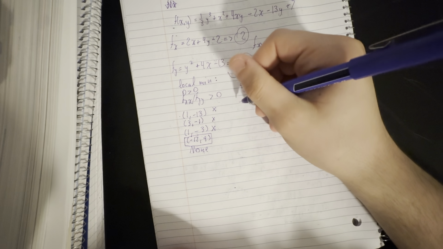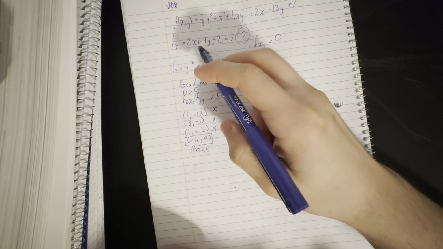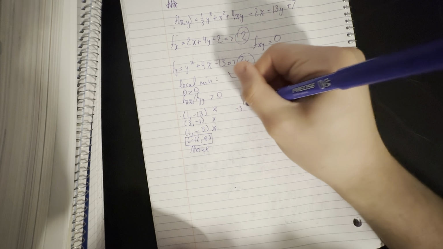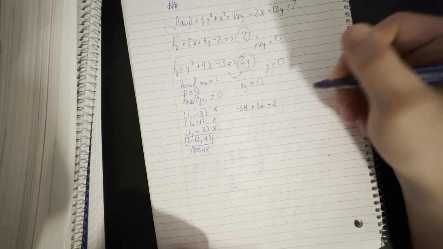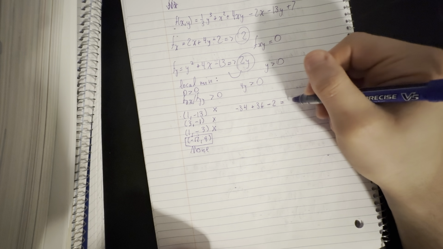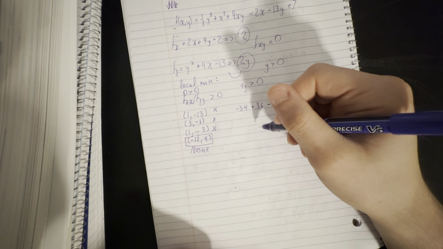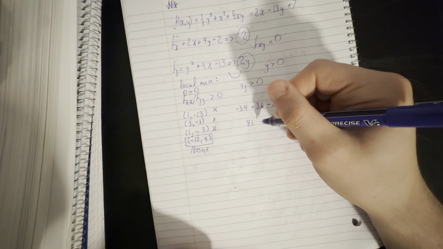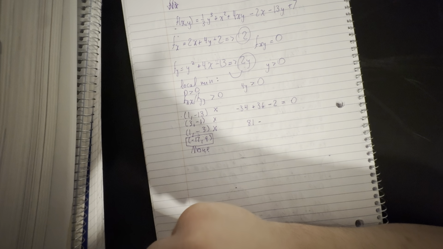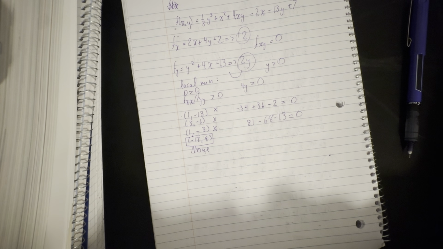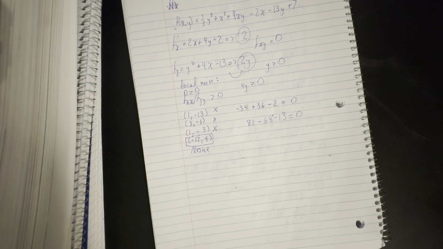If we plug this point into fx, which you guys can see up here, you're going to get negative 34 plus 36 minus 2. That looks like it'll be 0. And then if you plug them in the other one, you have 81 minus 17 times 4 is 68 minus 13. Yeah, that looks like it's 0. So it's this point. It's got to be this point. Yep, let's go. Okay.